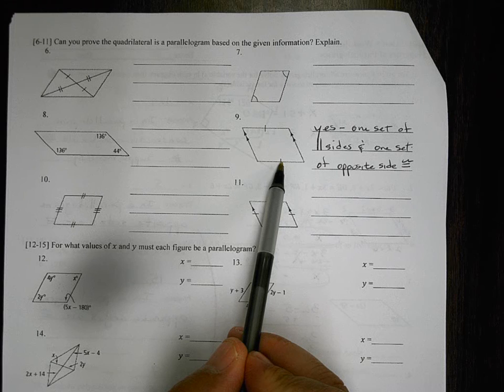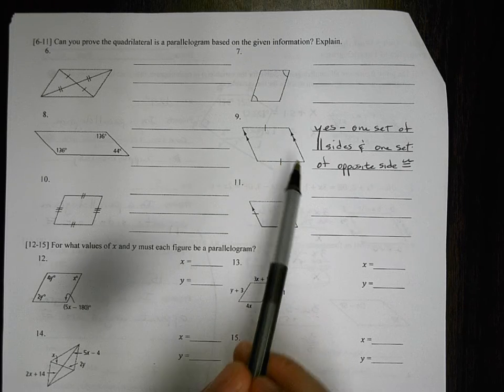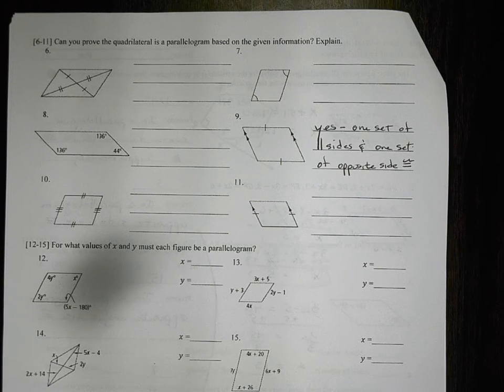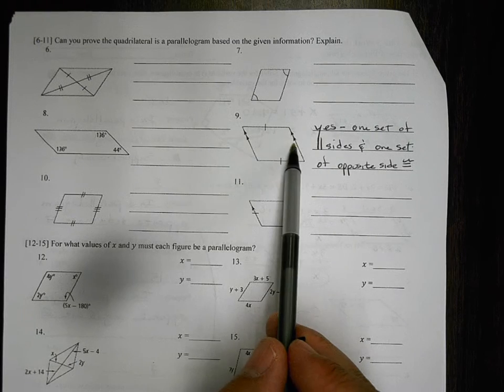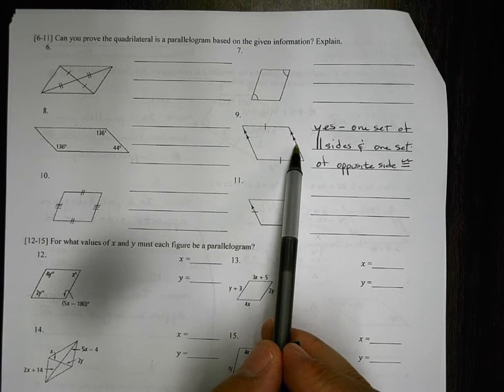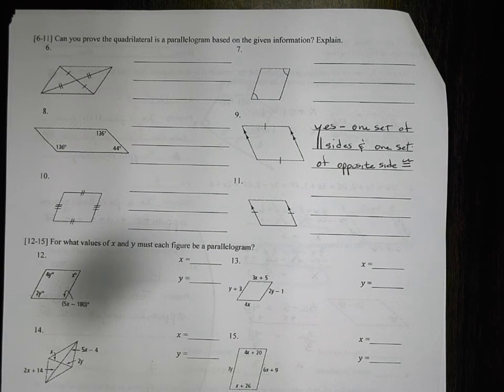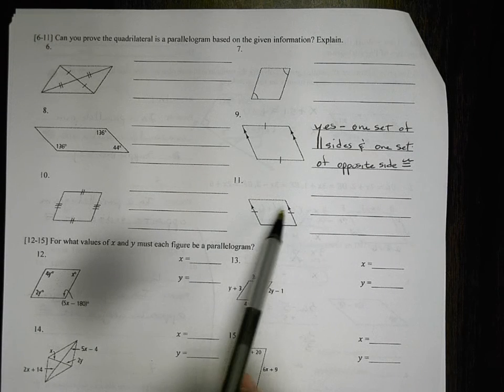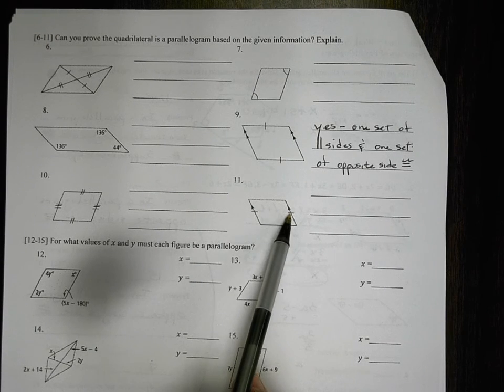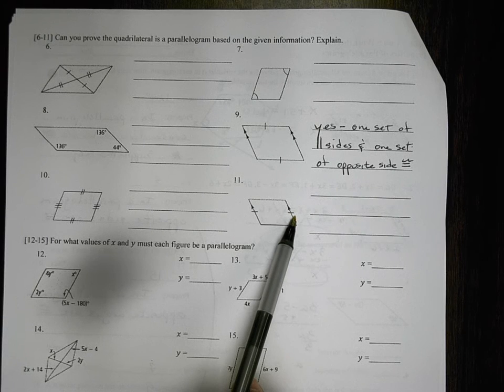All right? We could do the same if we could say that these two sides were parallel and congruent, it would work. Two of the properties have to be present in order for it to be a parallelogram. Okay? Like right down here, look at that. We have a set of parallel sides that are also congruent. So that is a parallelogram.